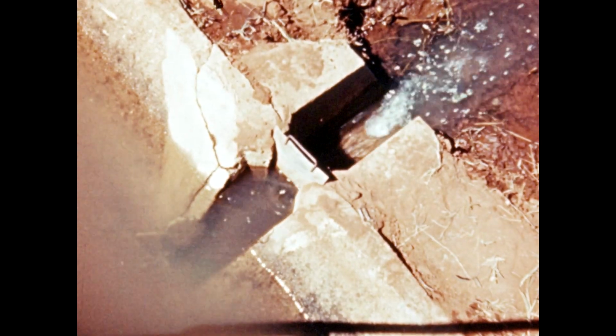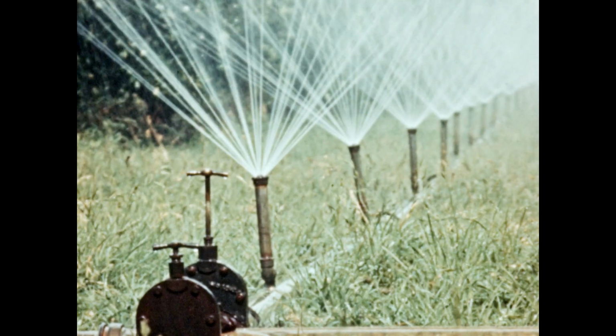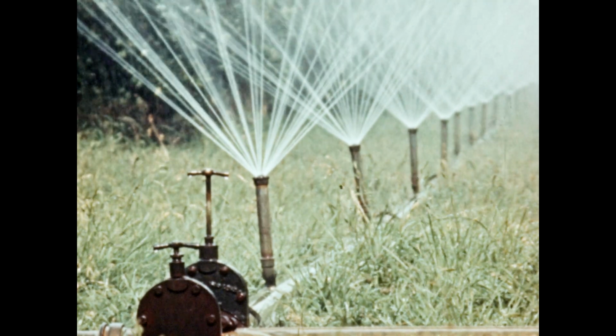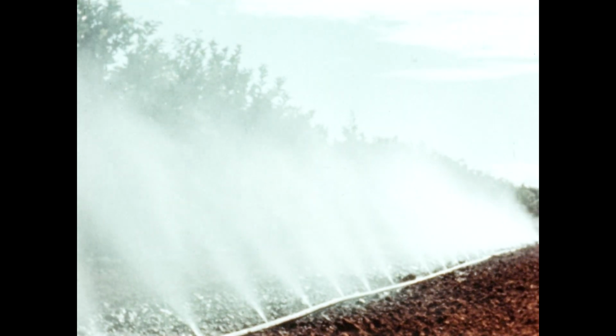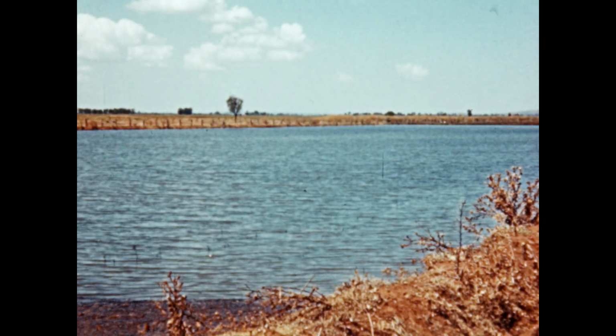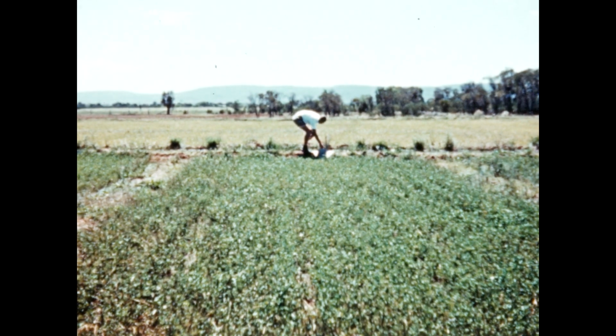There are various ways of applying water to the soil in irrigation. Furrow irrigation is the most widely used for horticultural crops in Australia, although various types of spray irrigation have been developed. As would be expected, each system has its advantages and its disadvantages, which will not be discussed here. Flood irrigation of various types is mainly used for cereal and pasture crops.